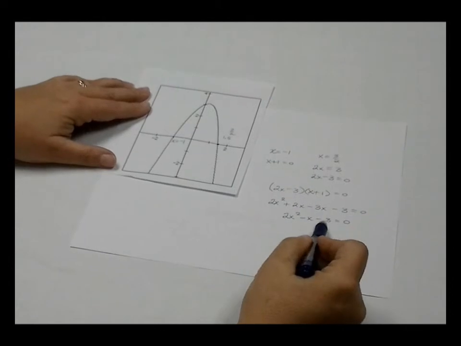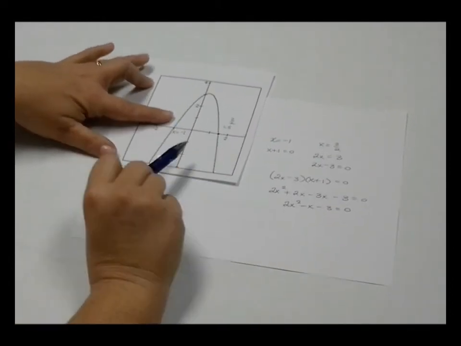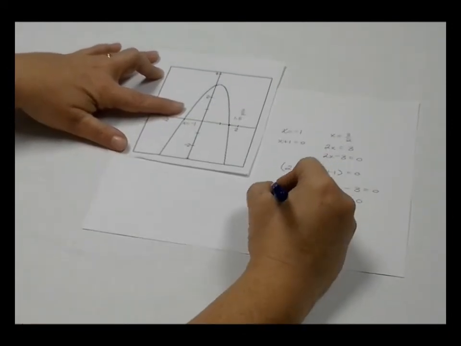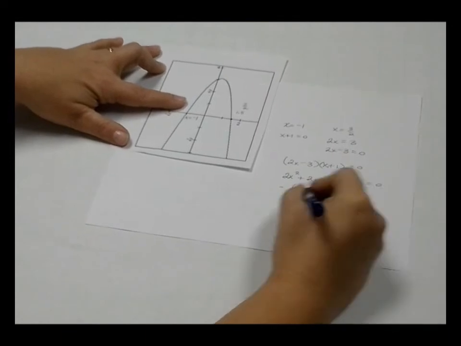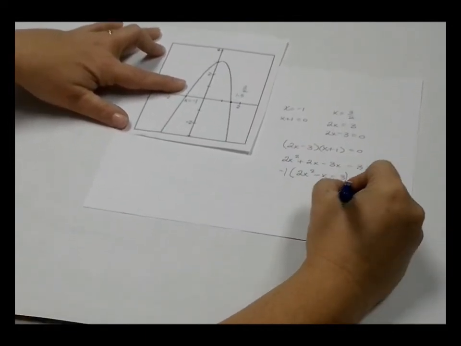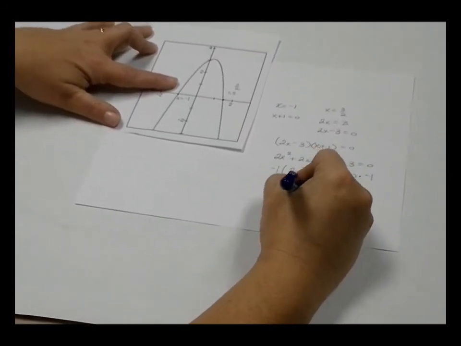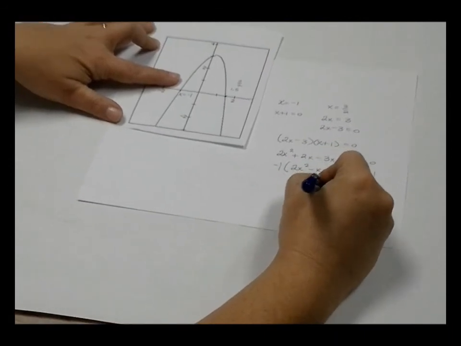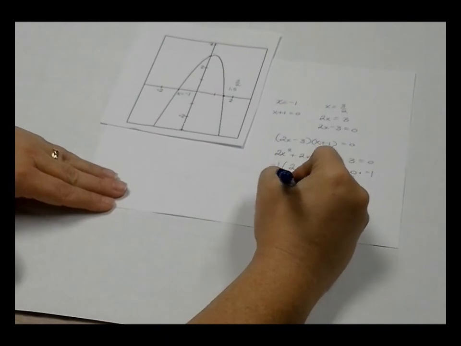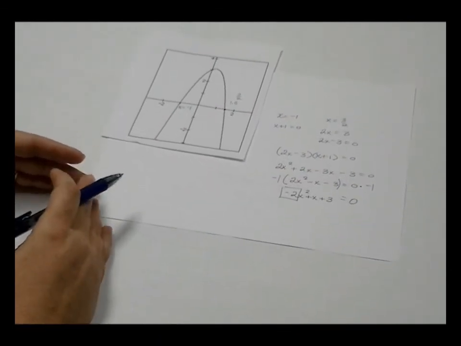But if I have the kids graph this and compare the graph on their calculator to this, obviously there's going to be an issue, and that issue is that this is negative. So what I'm going to do is multiply this quadratic by -1. I can multiply this zero by -1. It doesn't change that factor at all. And then I'm going to come through here and I get -2x squared plus x plus 3. And this starts a conversation about what happens when that first coefficient is positive or when it's negative.